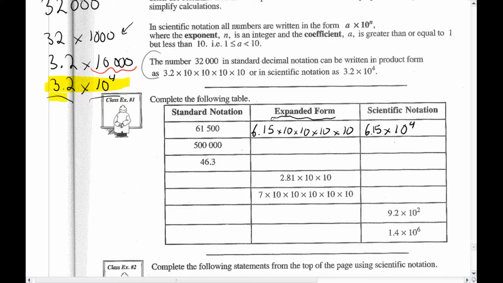The easier way to think about this is to start by figuring out where the decimal place is. The decimal place is right behind that 0. And we're going to move that decimal place. We always want the decimal place right behind the first digit. So to get there, we have to jump 1, 2, 3, 4 spaces.